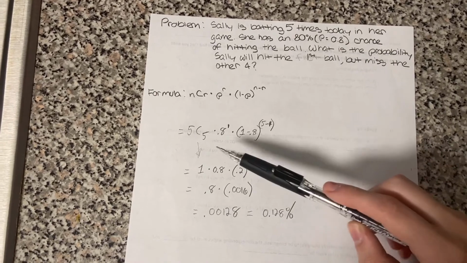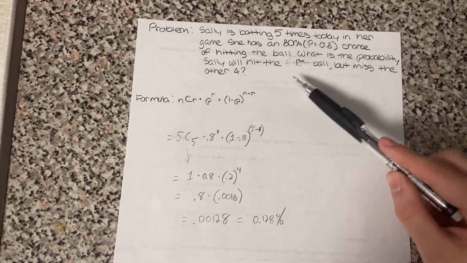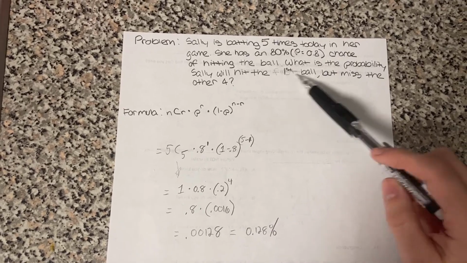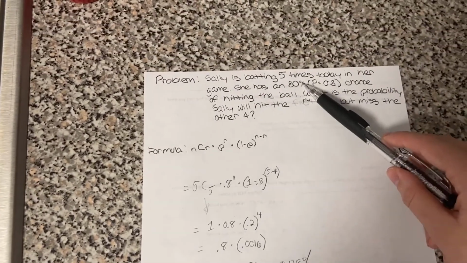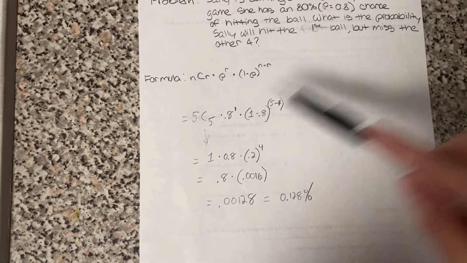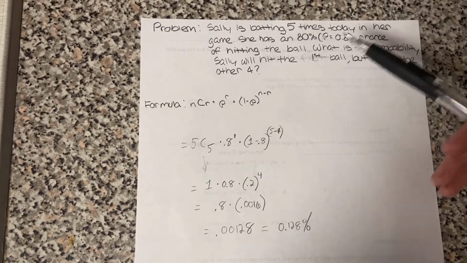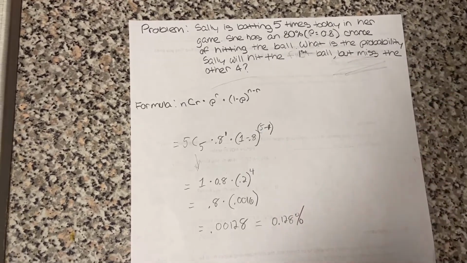And then he put 0.8 to the power of 1 because the problem is asking what is the chance she's going to hit the first ball, and she has a 0.8 chance of hitting the first ball, so 0.8 to the power of 1.